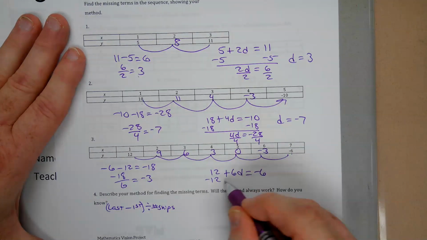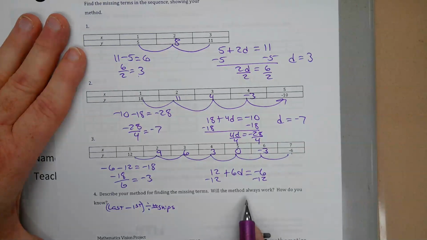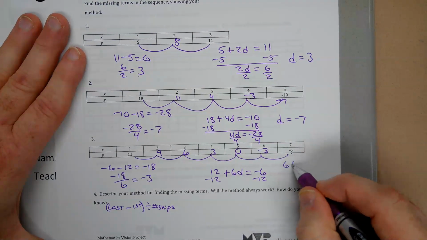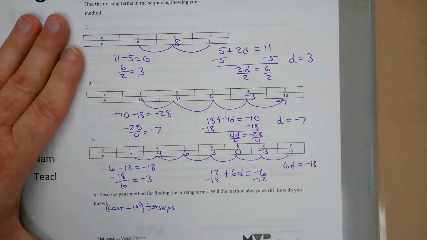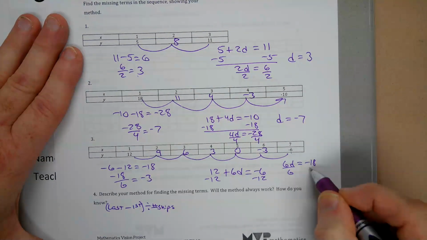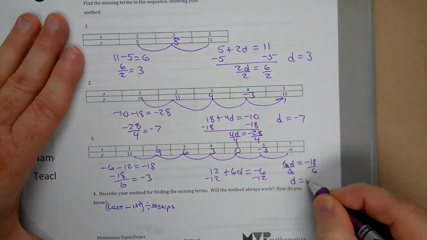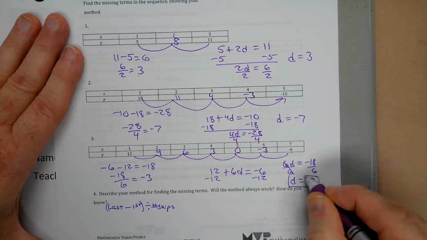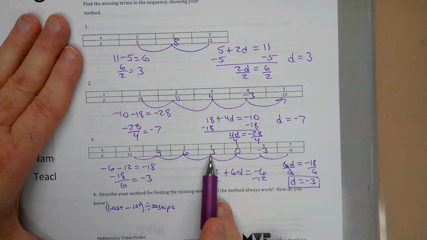If I subtract 12 from both sides, that gives me 6d equals negative 18. Divide both sides by 6, and I get d equals negative 3, which is what I needed to add each time.